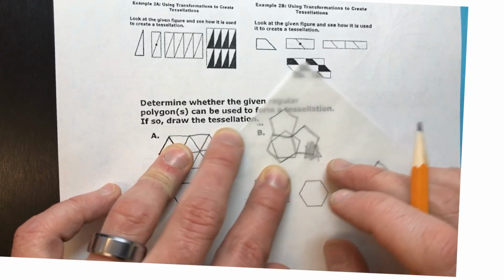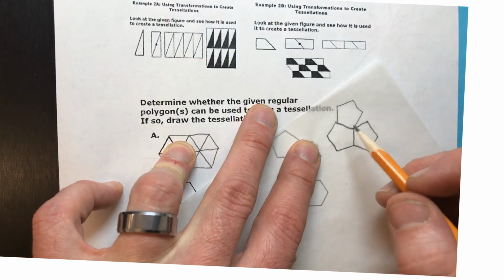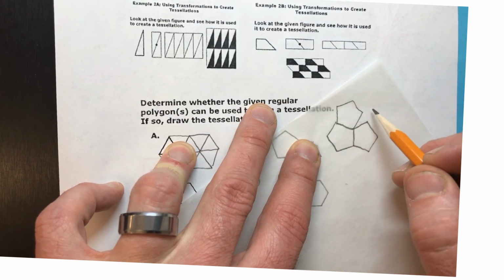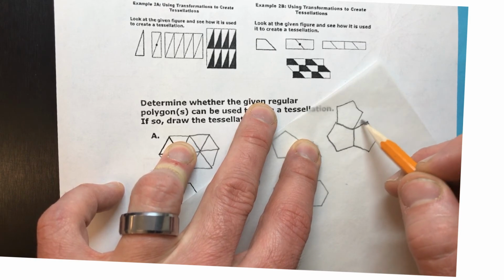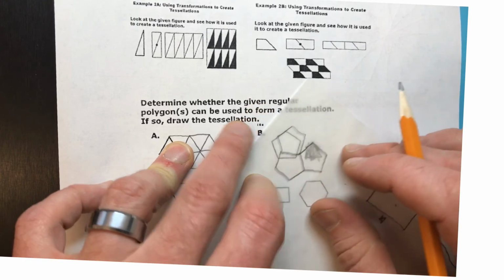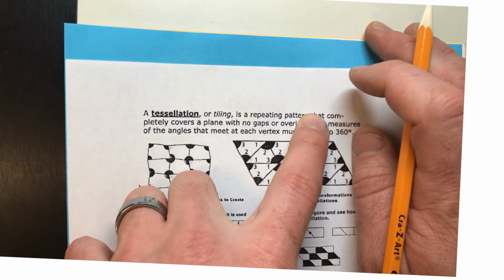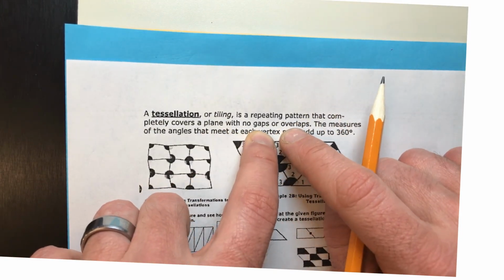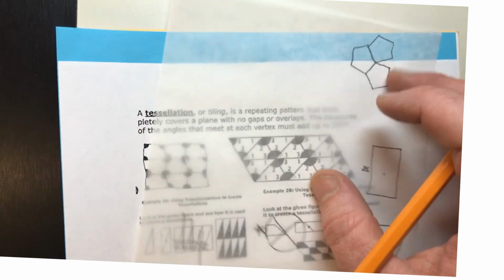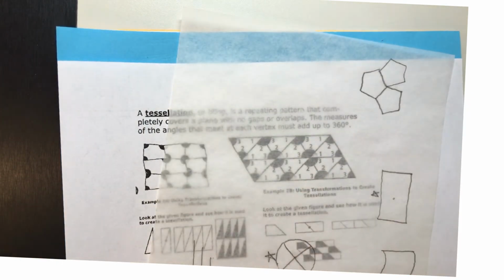Can I tessellate with that pentagon? There's going to be a gap there, and am I going to be able to put another piece of a pentagon to fit in there? No. So there's going to be a gap, and that's the problem. In a tessellation, there cannot be any gaps or overlaps. So you cannot tessellate with the pentagon.